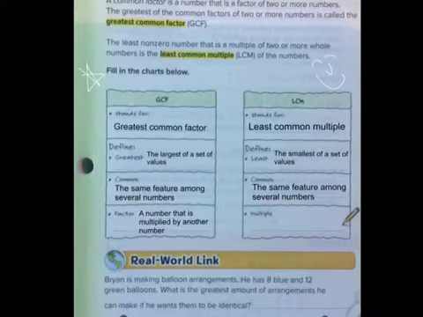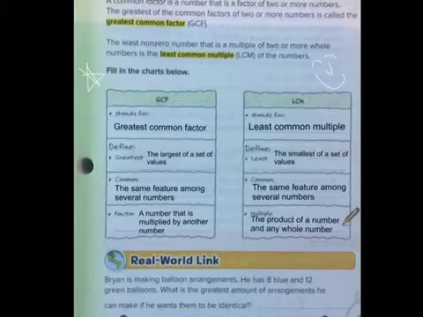And multiple. What does multiple mean? Well, the multiple, as I mentioned, is the product of two factors. Okay, it's the product of a number and any whole number. So it's not just the product, it could be any whole number that you're deciding to count by, as we've done. Okay, go ahead and write all these down. Make sure you have them exactly the same way. I will be checking for these.